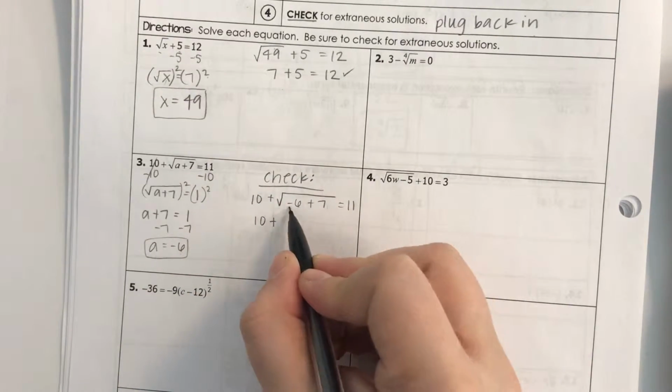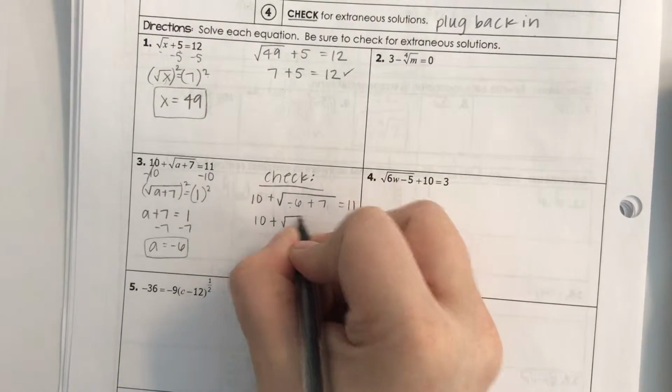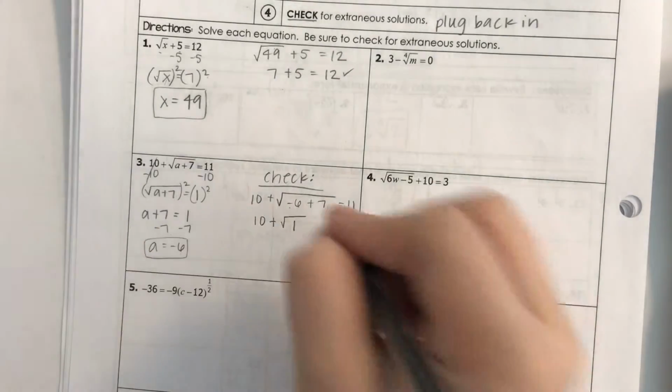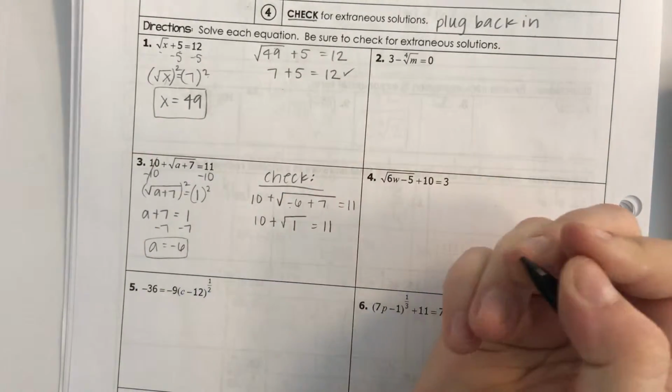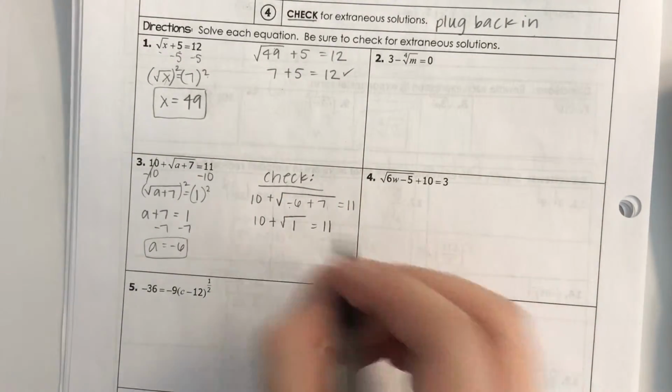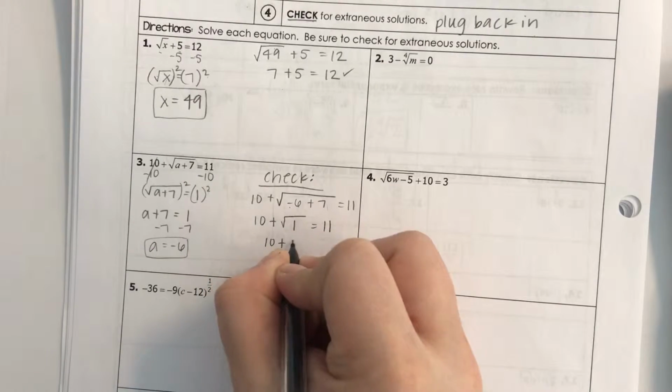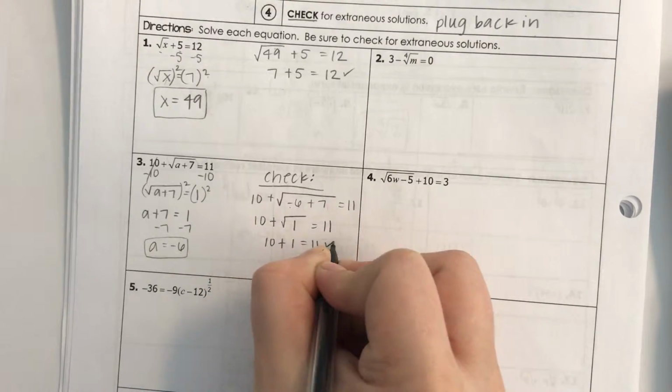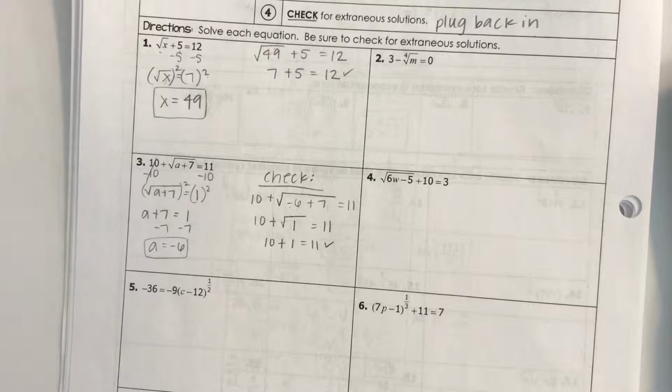10 plus the square root of negative 6 plus 7, which is the square root of 1, equals 11. What's the square root of 1? 1. 10 plus 1 equals 11. Yes, it works. Okay.